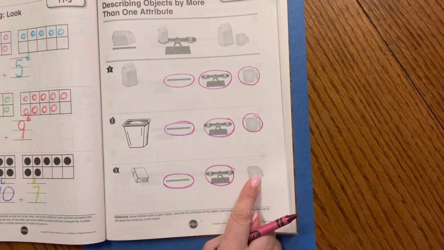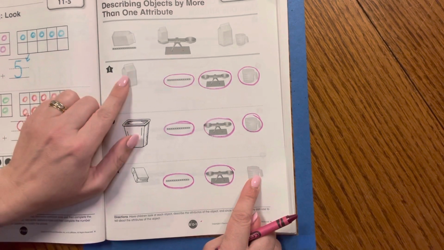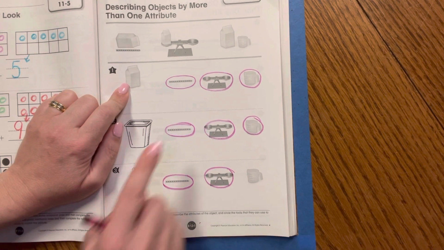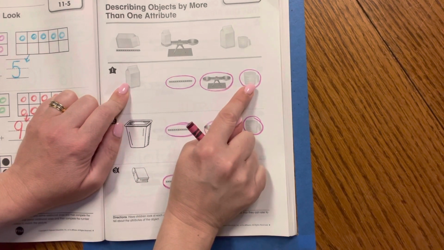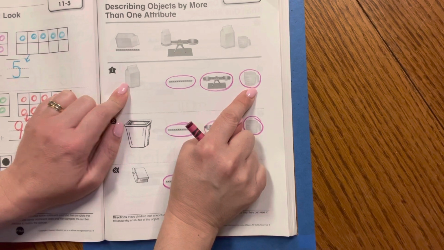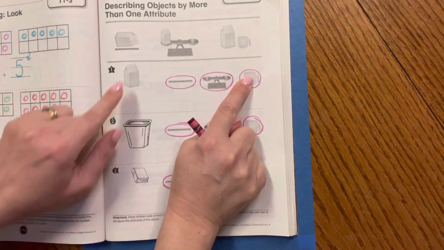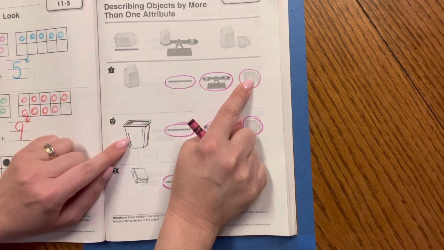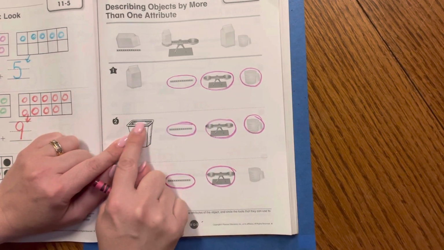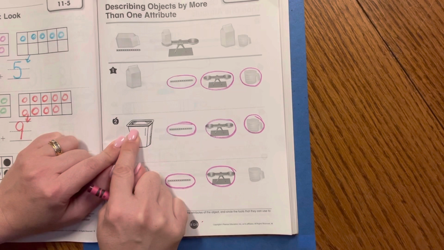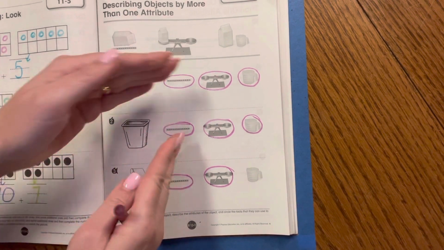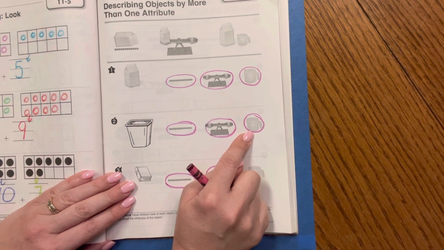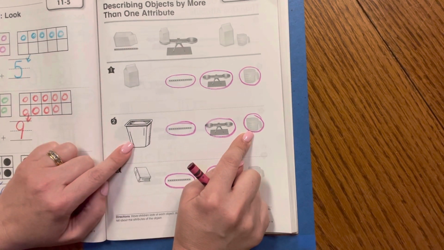So this is something we haven't talked about yet. If I took milk from the carton and I poured it into the measuring cup, I could see how many cups are inside of the carton, and that's capacity. If I had maybe water inside of the trash can and I poured the water into the measuring cup, I could see how many cups of water was inside the trash can.